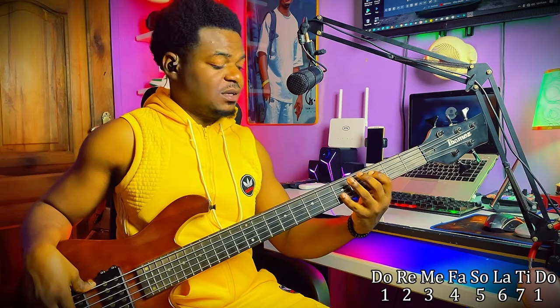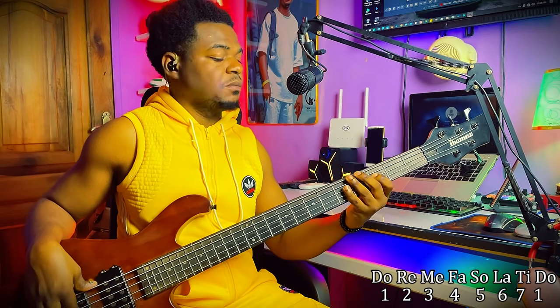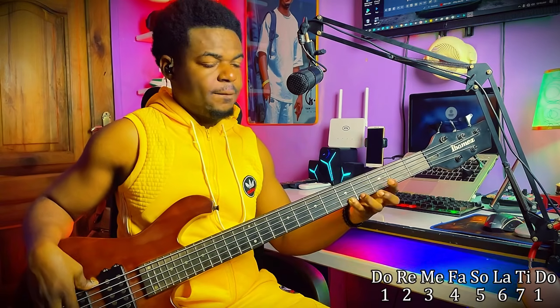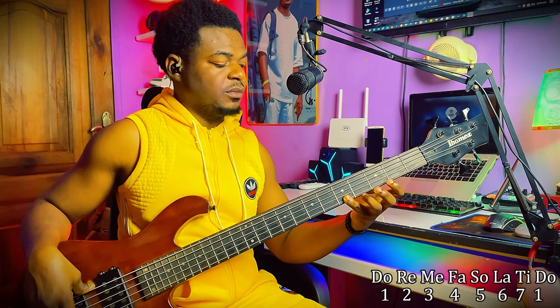4, 5, root 1, your octave 1, and your 4. Very simple. Now to your 4 and 3. 4, 3, 2. You descend from the 4, 3, 2, 1, and your 3.